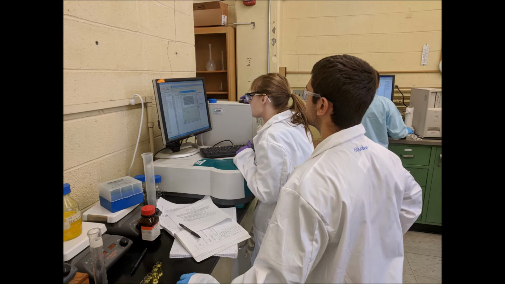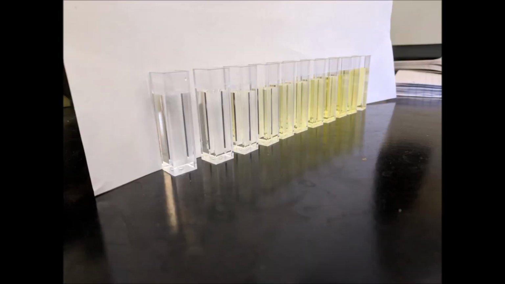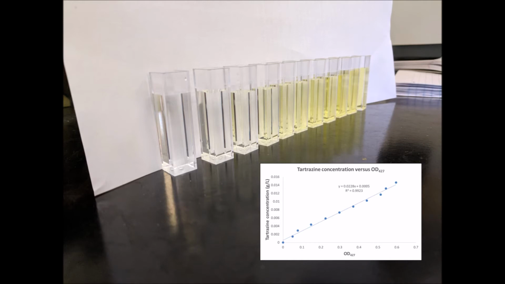It was necessary to calibrate the spectrophotometer before conducting any of the trials. To calibrate the machine, the wavelength was first set to 427 nanometers, as this is the peak absorbance for tartrazine. The machine was then zeroed by taking an initial reading with deionized water. Once zeroed, the absorbance of 10 dilutions of known tartrazine solutions were recorded. These readings enabled us to create a calibration curve of concentration versus the measured absorbance. The curve was later used to calculate the fraction of drug released for the duration of the experiment.